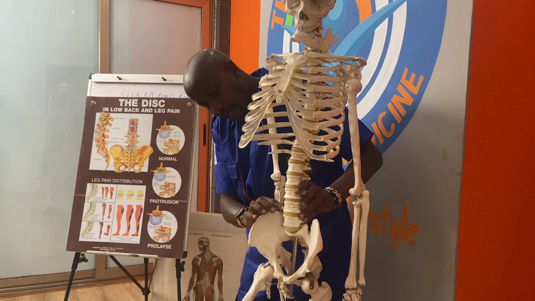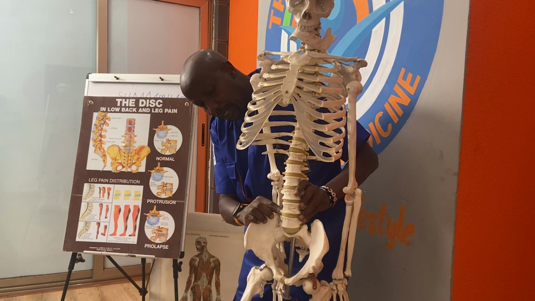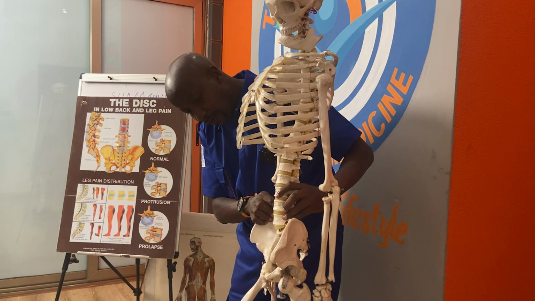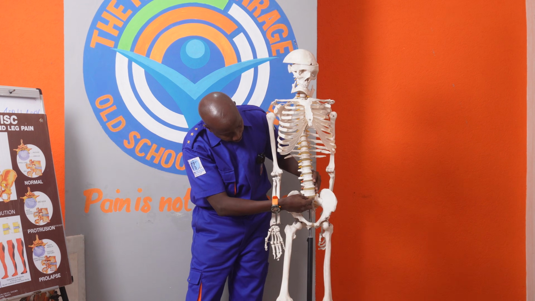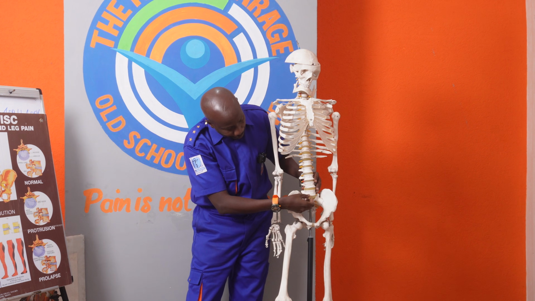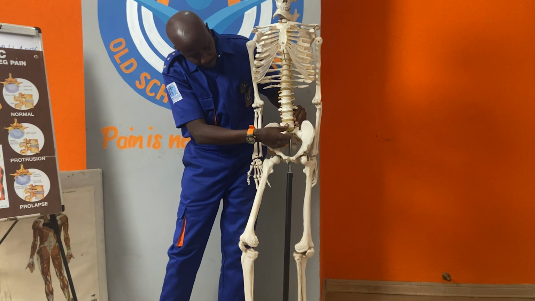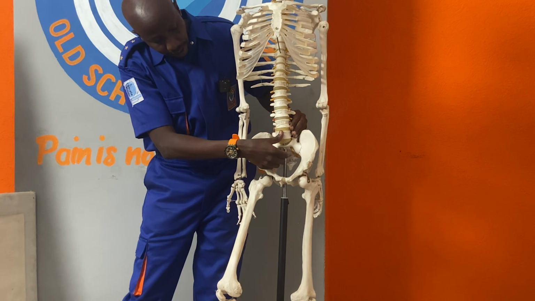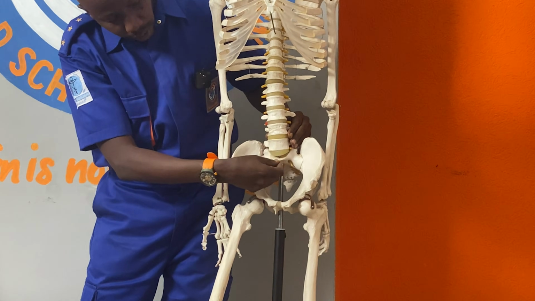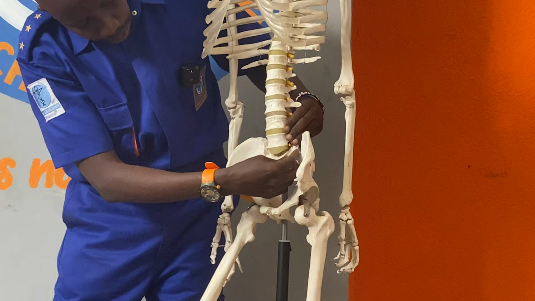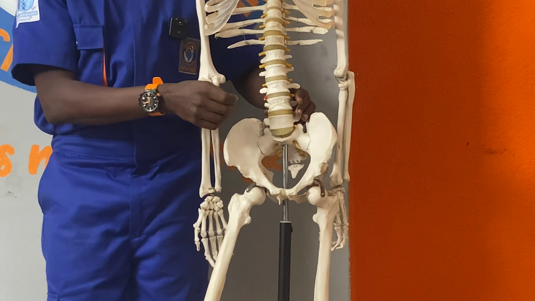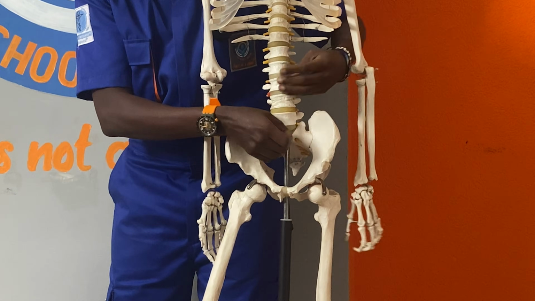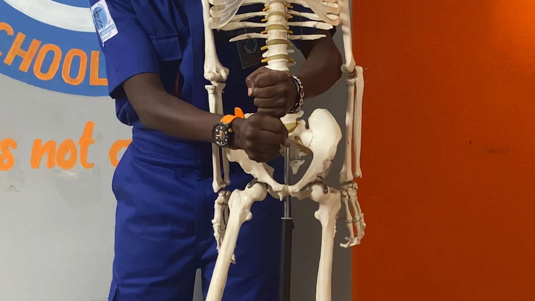Then there is number 5. The nerve number 5 is the one below it. If again it's compressed, it will give us the same presentation. And then here is S1. It's called S1 because it's between the sacrum and the lumbar spine. So it's called S because of sacrum. So the nerve that comes out of here can be compressed when this vertebra slides forward or backward.